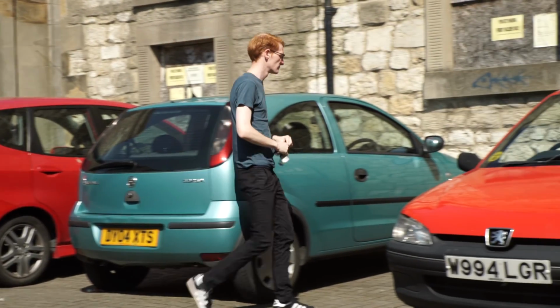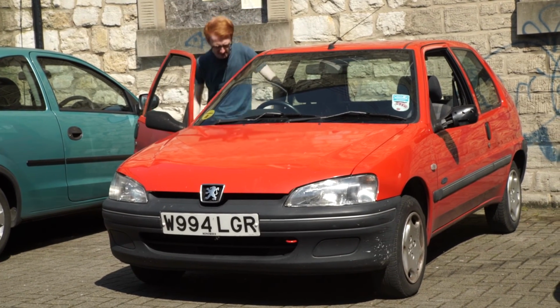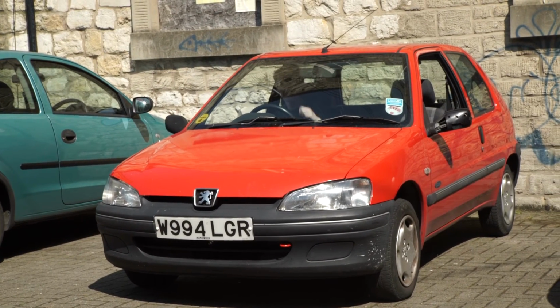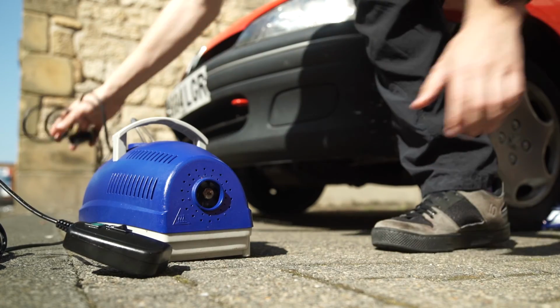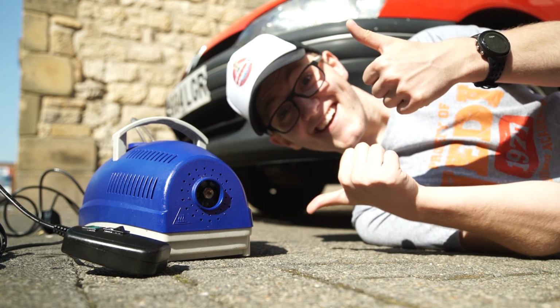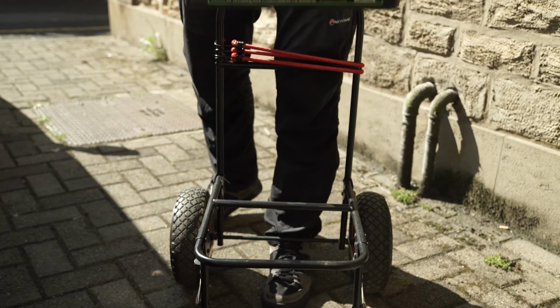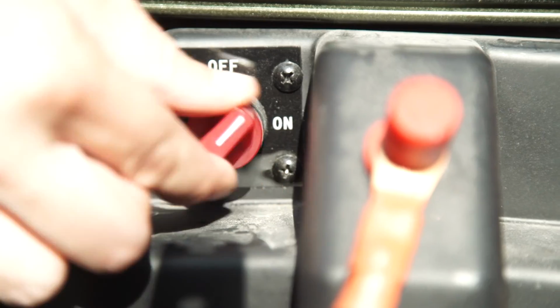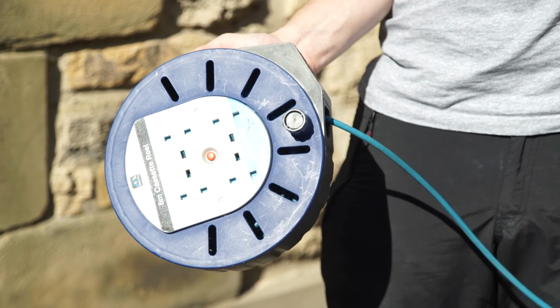Firstly, a car. Luckily, Rob's old Peugeot 106 here helped sell the effect of a breakdown because it's not brand new. Secondly, you'll need a smoke machine. We found this one on sale at a costume shop just after Halloween, so it was really cheap. It runs on 230 volts, so it does have to be plugged into a main socket. We have a caravan battery for wireless power, but an extension cord will work just as well, as long as you can find a socket close enough.